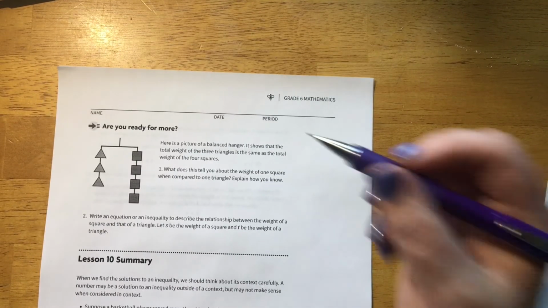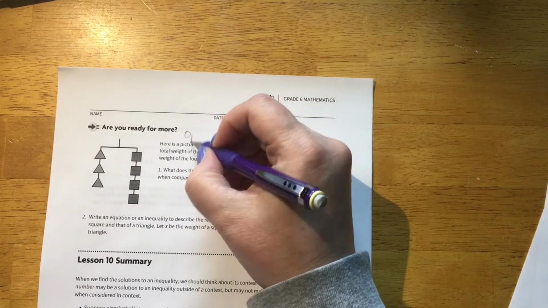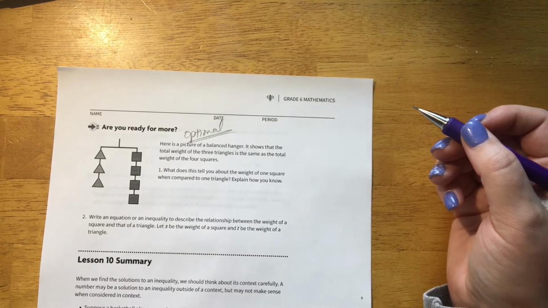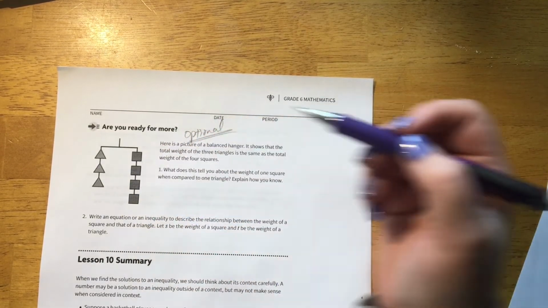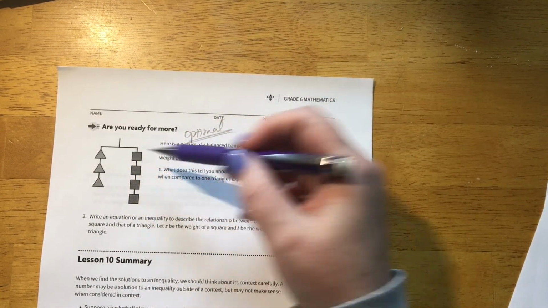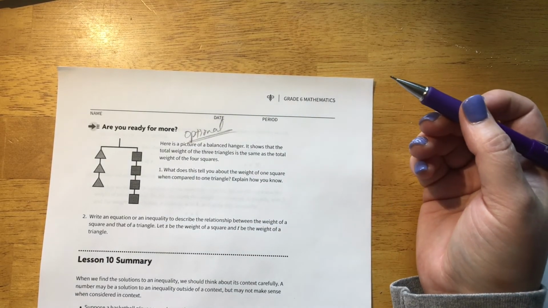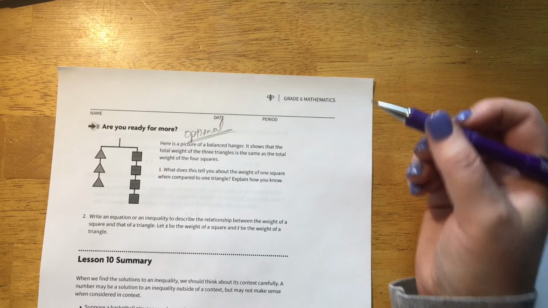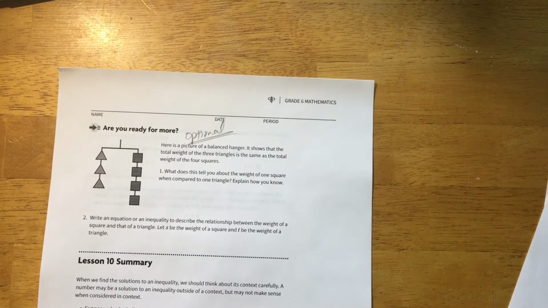The only thing we have left here is our Are You Ready for More? This is optional. But honor students, again, this is a really great one. You're looking at another balanced hanger this time and coming up with some answers to these questions. I bet honor students, you for sure can handle this one. So I would challenge you to that.